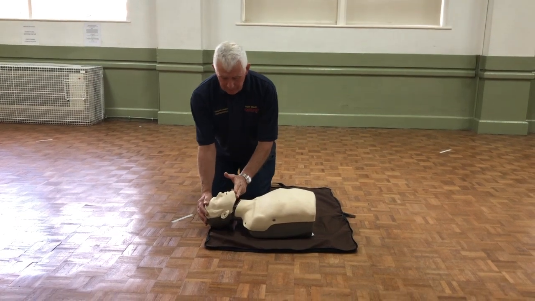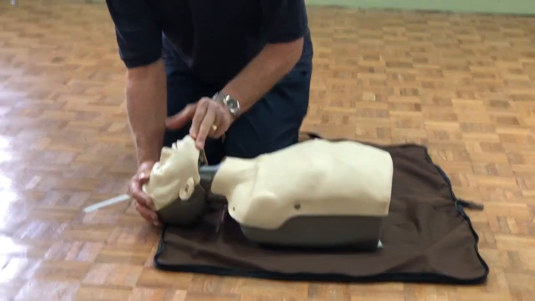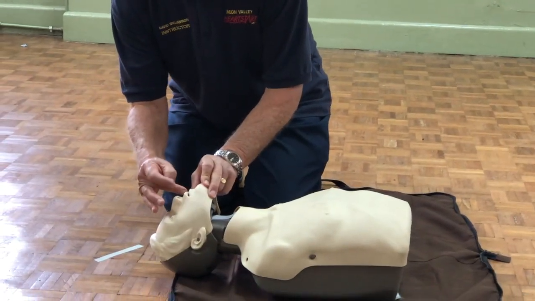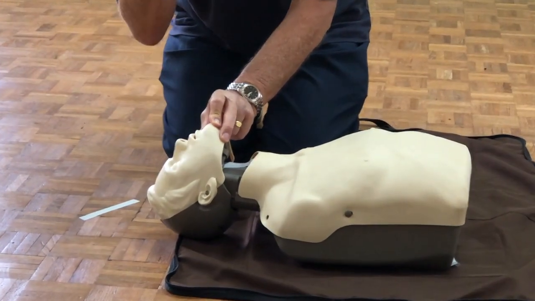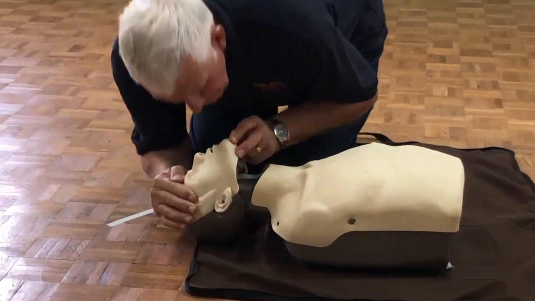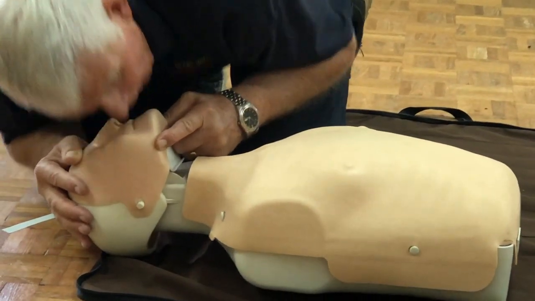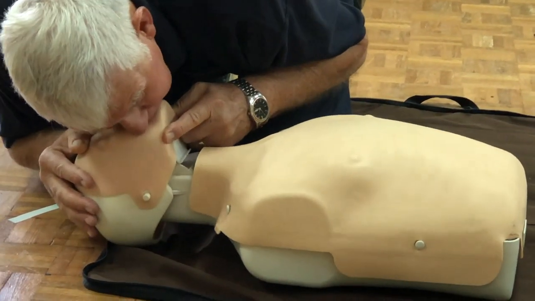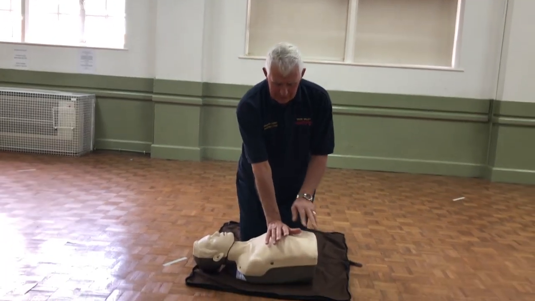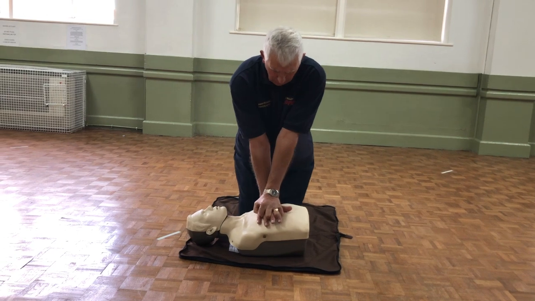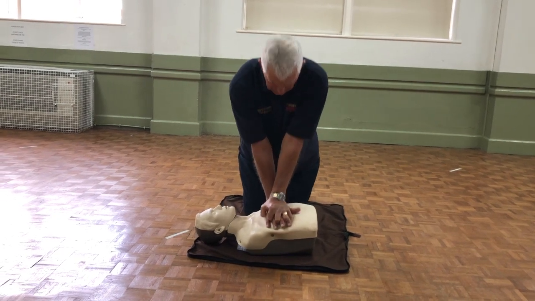Again, get the patient's head back, as it was before. Put your mouth completely around the patient's mouth and block off the nose. You can either block it off with your fingers, or I tend to use my cheek like this. After 2 inflations, we go back to the chest and we press down again as before, doing another 30 compressions.